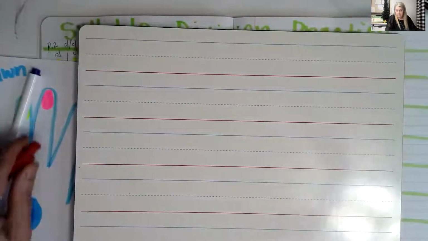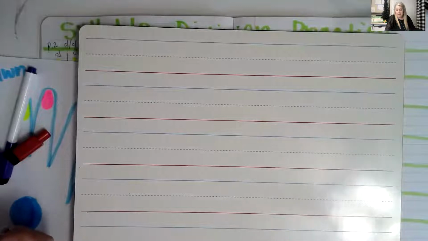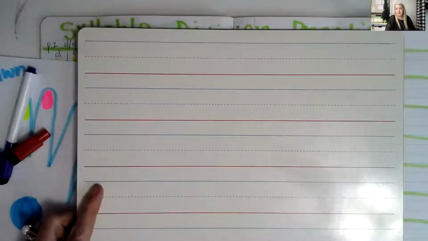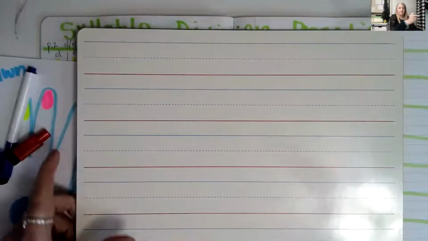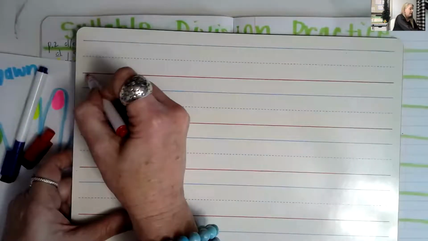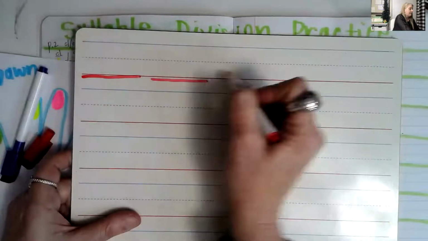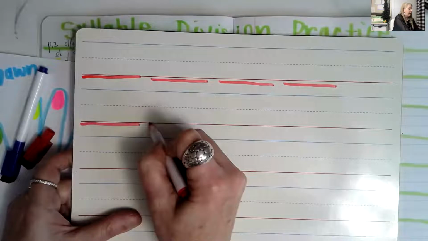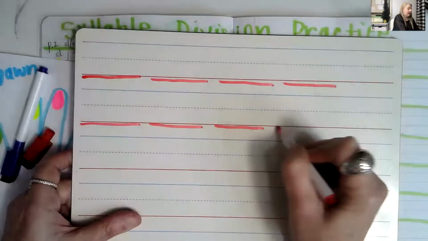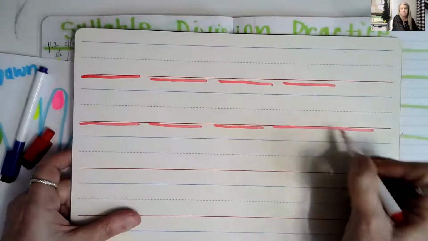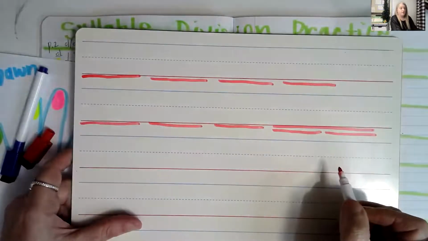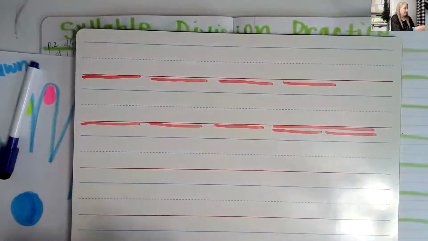So my next sentence is, oh, this is a long one. The man got a cod and a catfish. So repeat, the man got a cod and a catfish. Let's do our lines. The man got a cod and a catfish. Catfish, 2 syllables right there. So let's go to write it now.